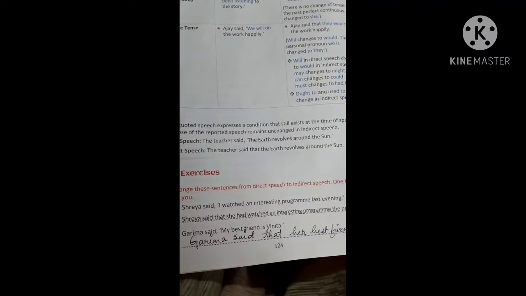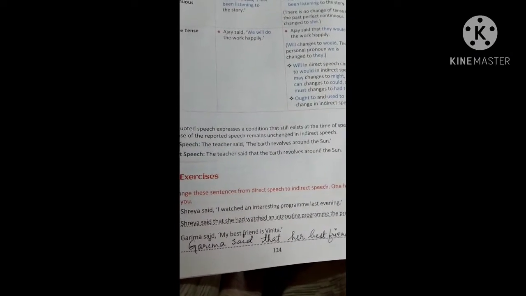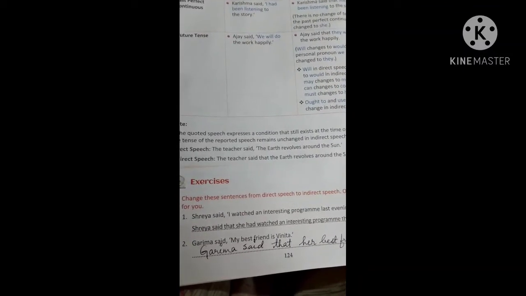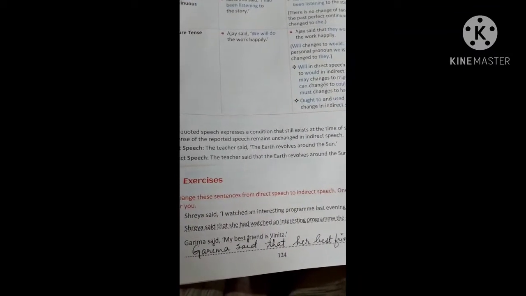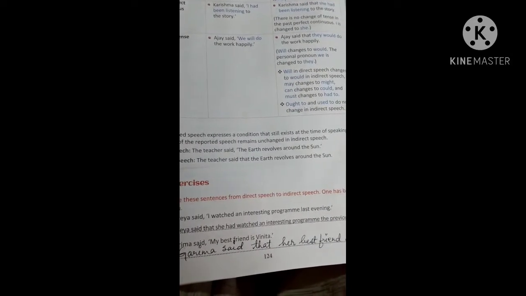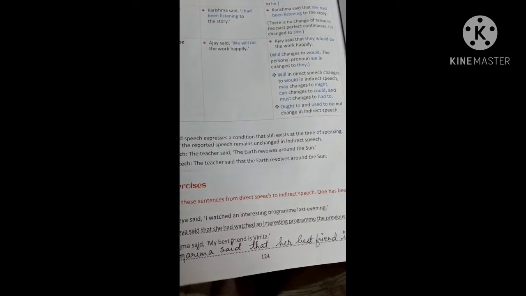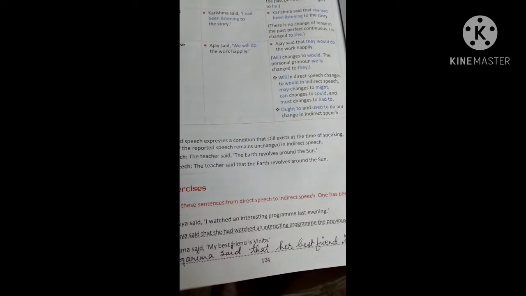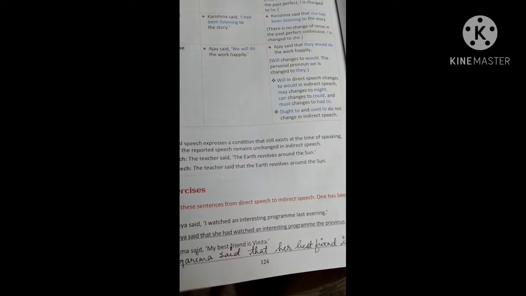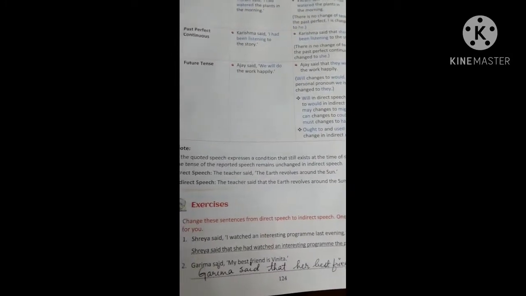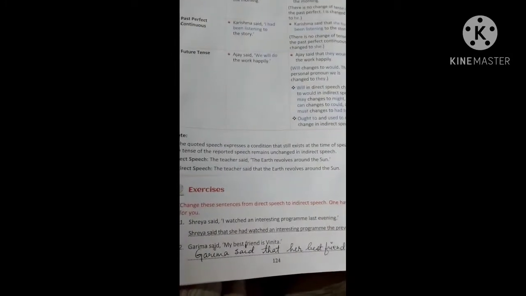Suppose a sentence, the teacher said the earth revolves around the sun. This is a universal truth. The earth revolves around the sun. Then the speech will remain unchanged. The teacher said that the earth revolves around the sun. Similarly, if there is any proverb, saying, many other universal truths, or habitual things, a person's habit, then the tense of that particular speech won't change.